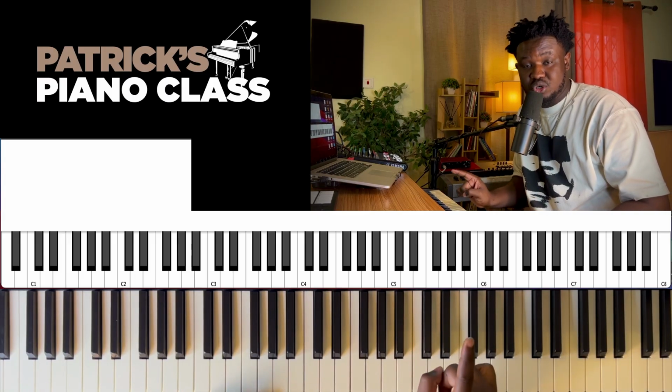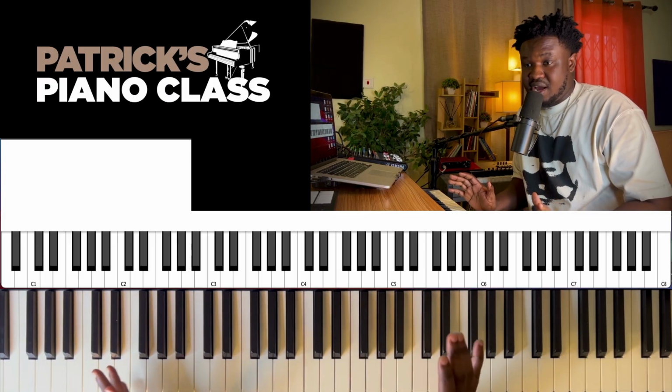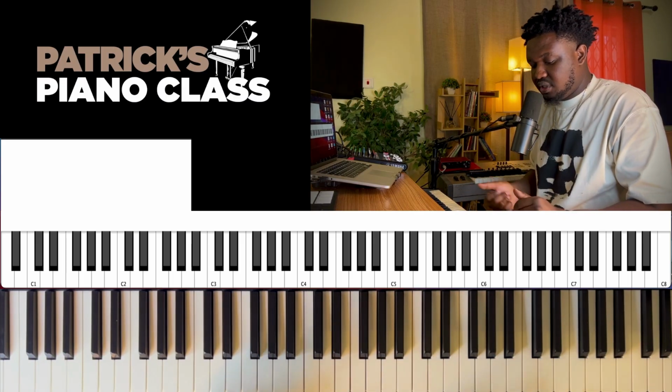And in the whole tone scale, it's just one chord. All right. So that makes it very easy. Now, let's look at the diminished scale.